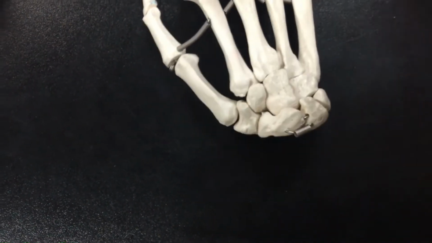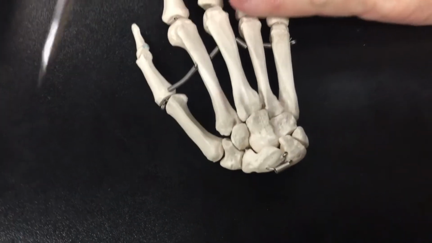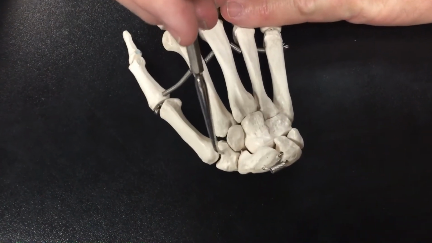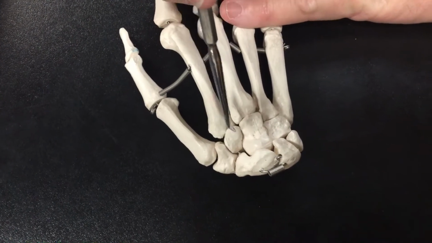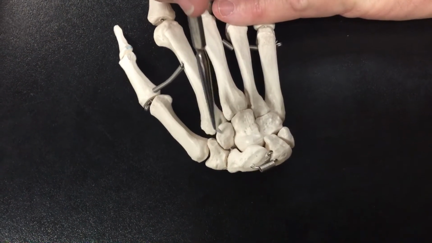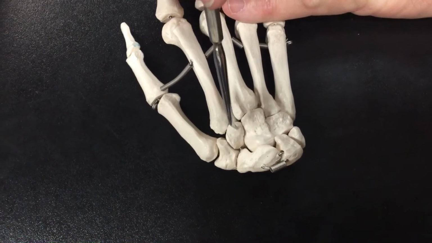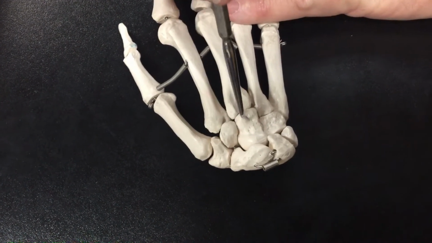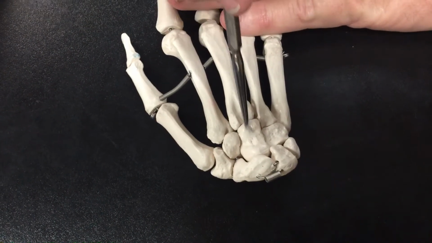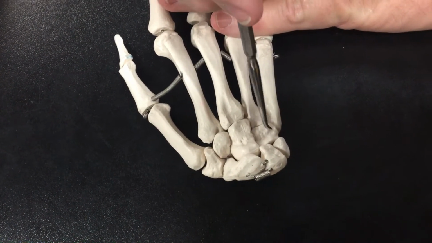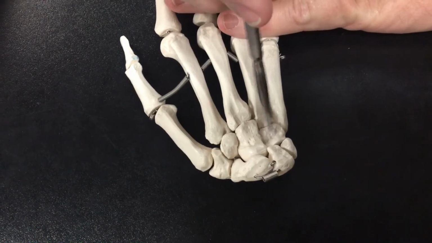Then if we go back across the top, I have my trapezium. So this is the trapezium right here. And then I have the trapezoid. This is the trapezoid. Then the capitate. And if you notice, the capitate's right under the middle finger. So that's the capitate. And then the hamate. So this is the hamate right here.